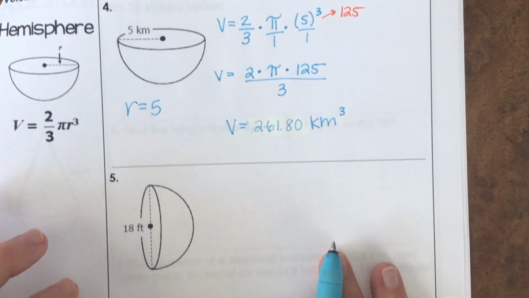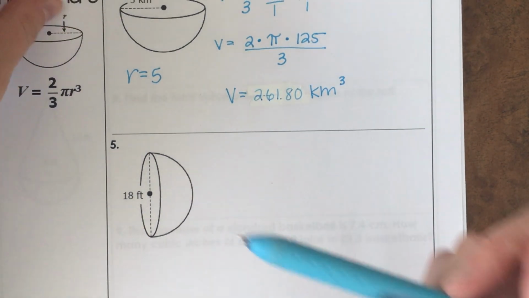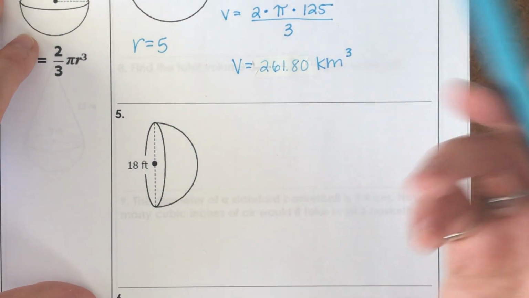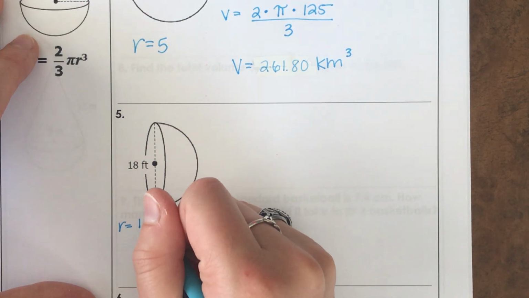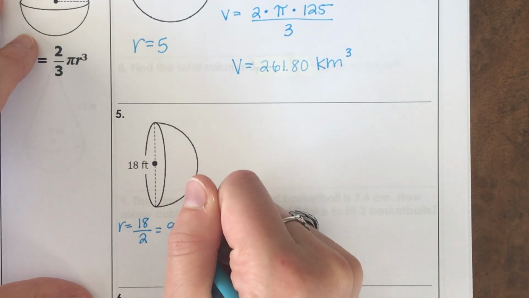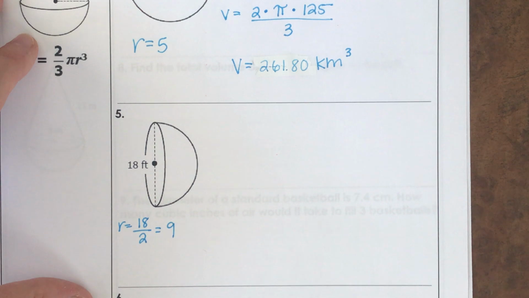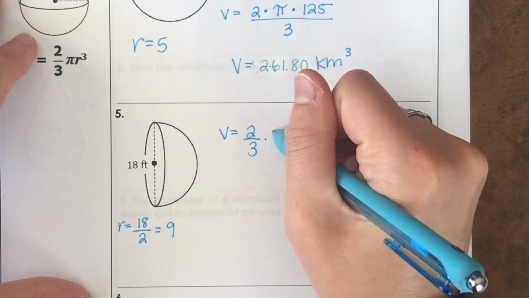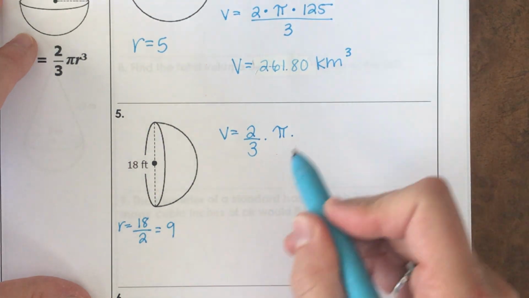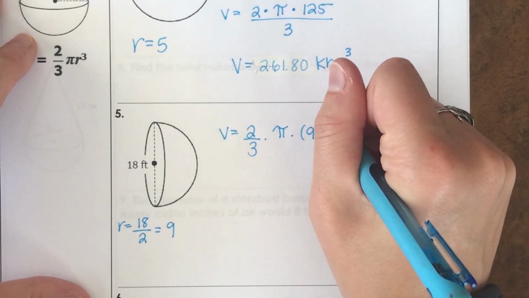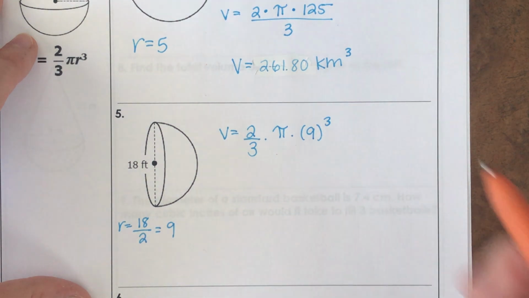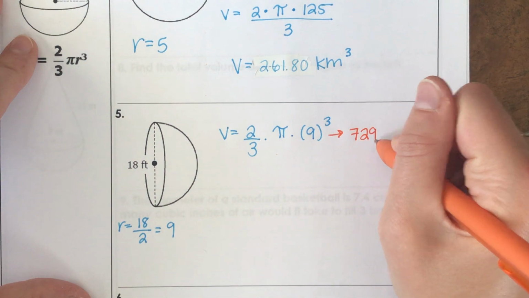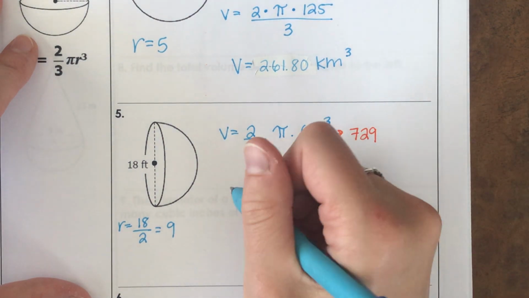Okay, next problem, number 8. I am not given the radius, but I am given the diameter. So in order to find the radius, I'm going to take 18, I'm going to divide it by 2. My radius is 9. So I'm now going to put that into my equation. 2/3 pi radius cubed, 9 cubed. All right, I know 9 cubed is 9 times 9 times 9. That is 729.